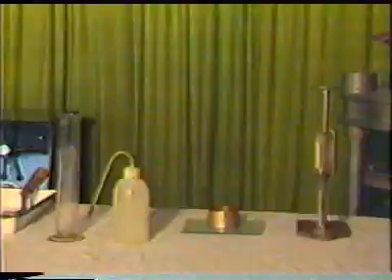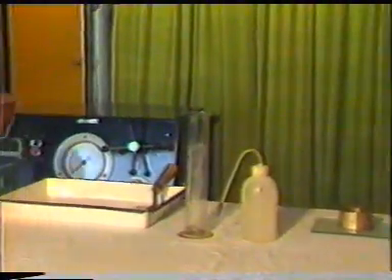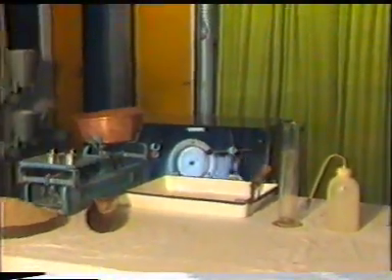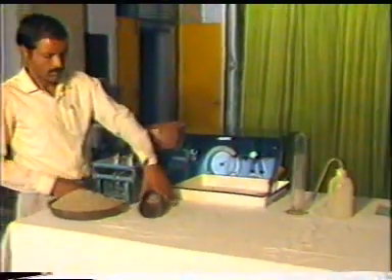Vicat's apparatus, fitted with 10 millimeter diameter plunger, is used to perform normal consistency test. This test involves a number of steps.